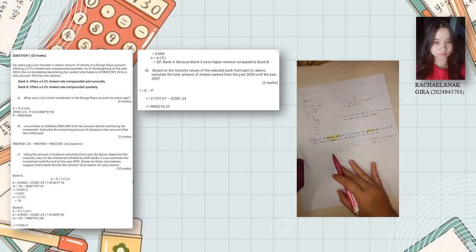The answer for the interest is I equals 4,216 ringgit 23.